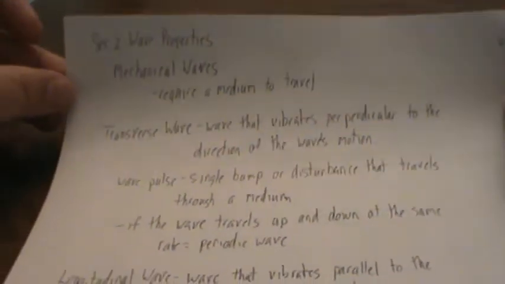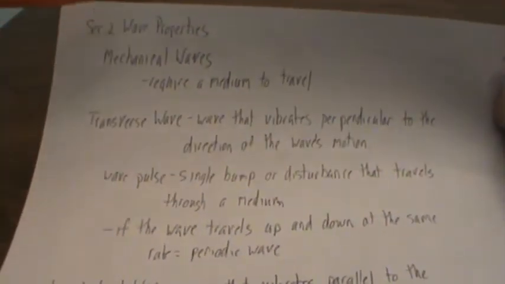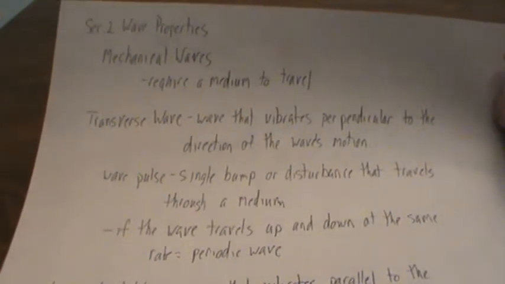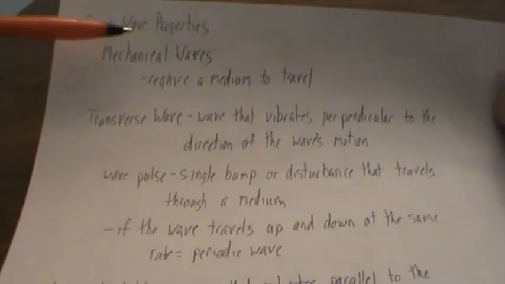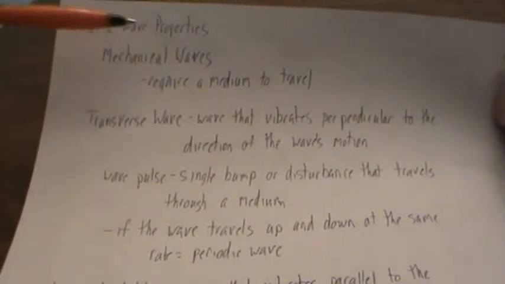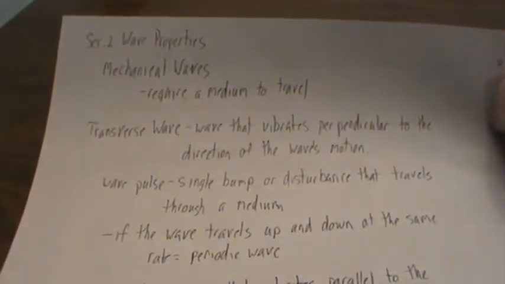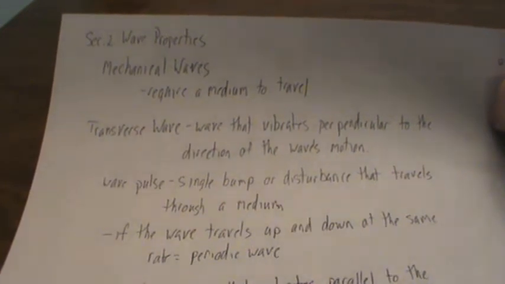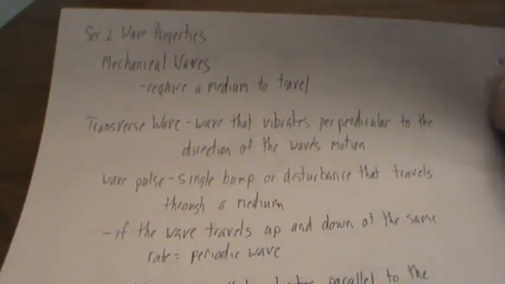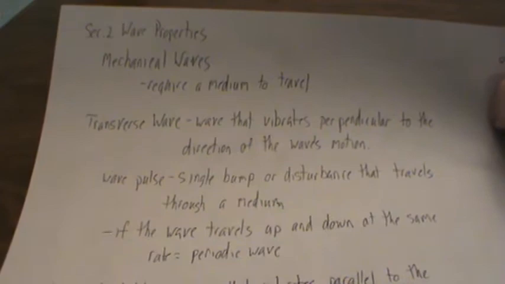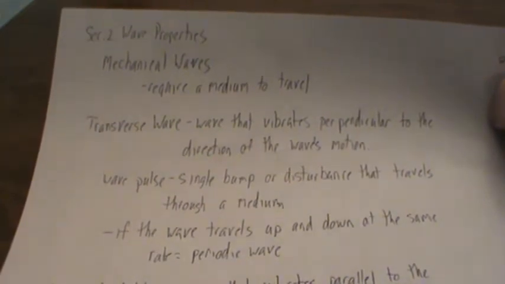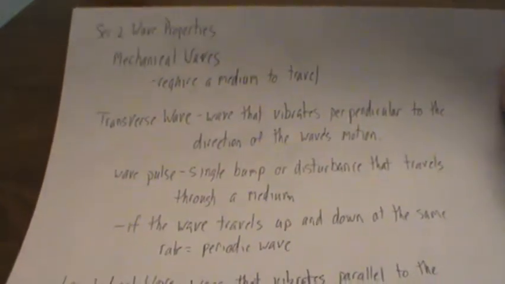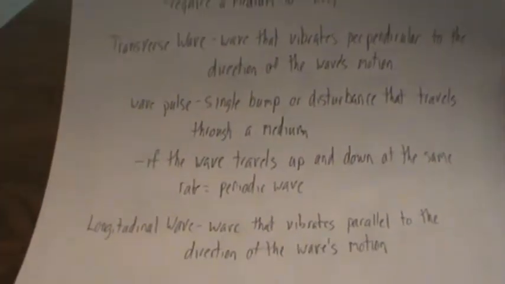Section 2 deals with wave properties, and what we're going to be looking at with the wave properties is mechanical waves. Now, mechanical waves require a medium to travel through. Right now I have a mechanical wave traveling, my voice. It's traveling through air, so you can hear it, but a medium can be air, water, even the ground. And with mechanical waves, we have two different types.